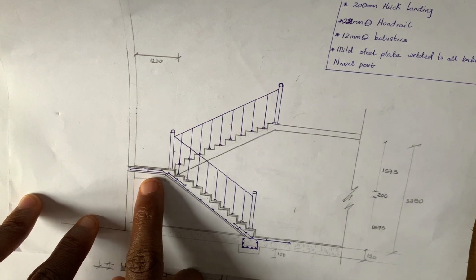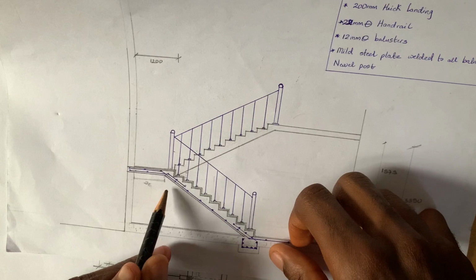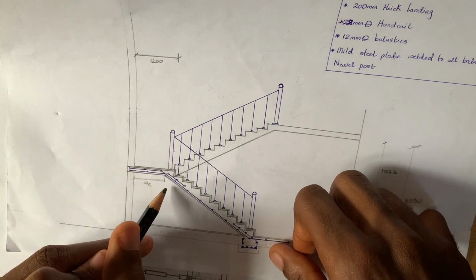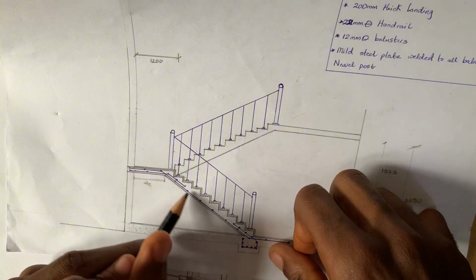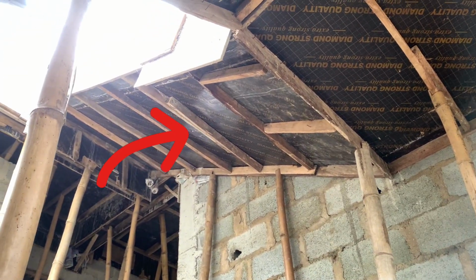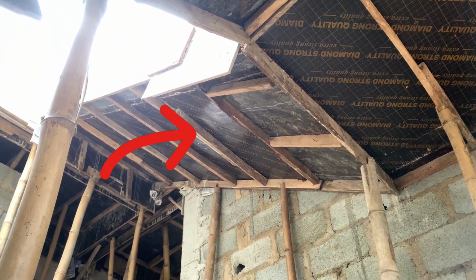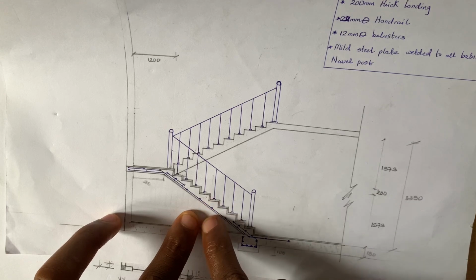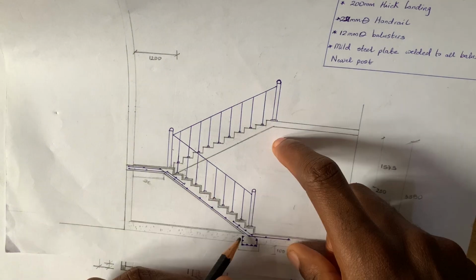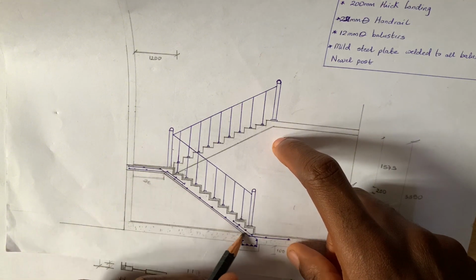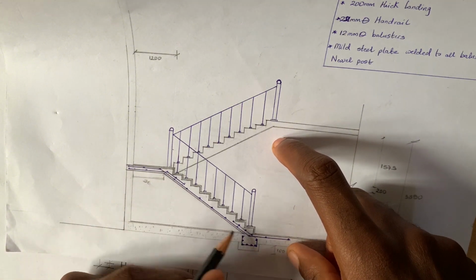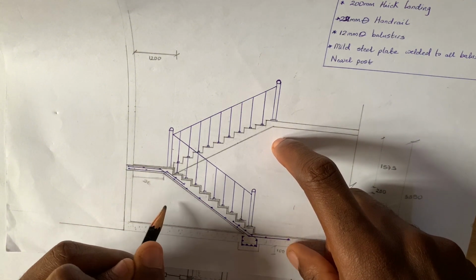The next one we're going to be measuring for is the soffit of the string. That's this part. We have to put wood under to give support to the concrete that we're going to be pouring, to form the waist and to form the step. So this soffit is also measured in meter square, not linear meter.